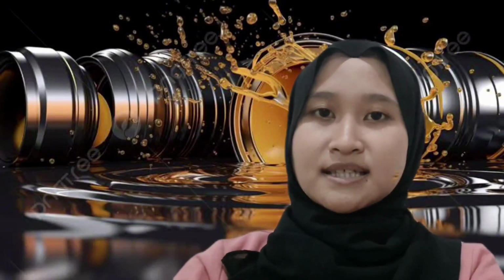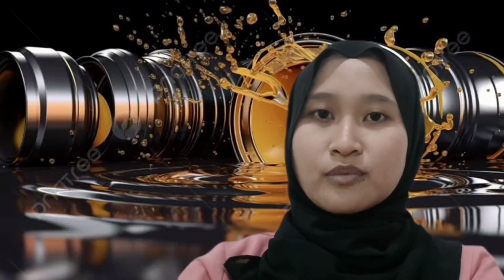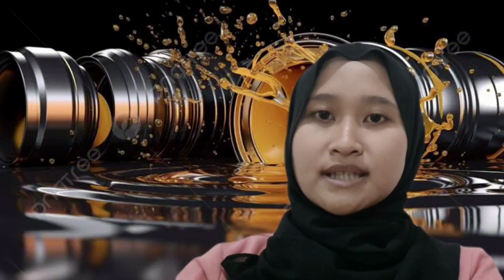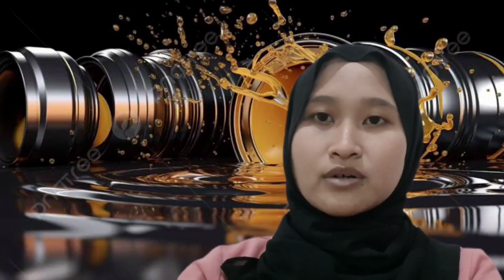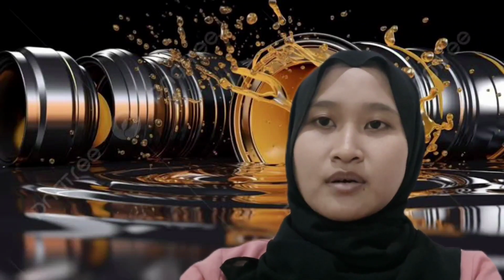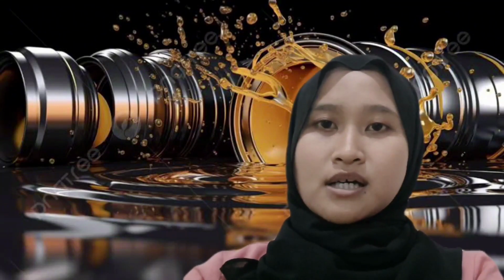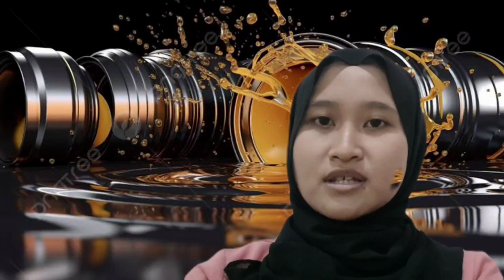Number one, density. Density is the mass per unit volume of a fluid. Symbols: P or rho. Unit: kilogram per cubic meter. Density determines how fluid interacts with gravity and pressure.